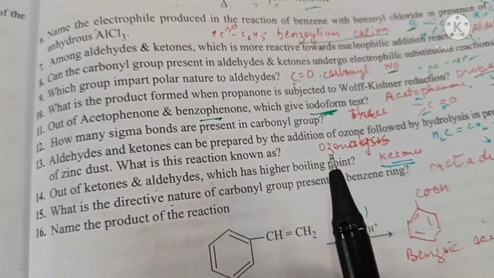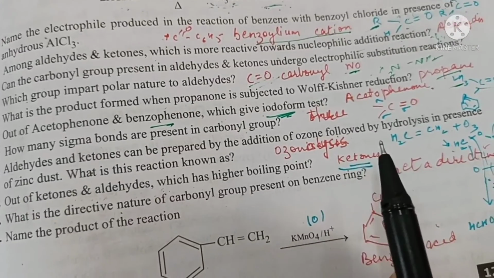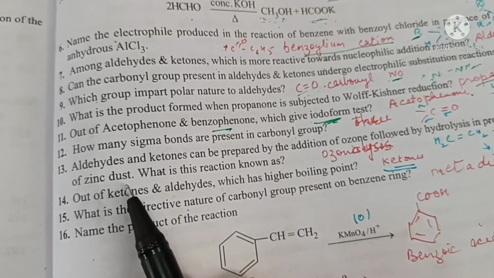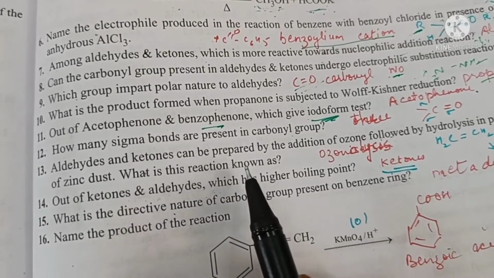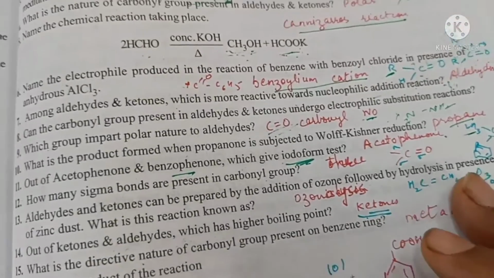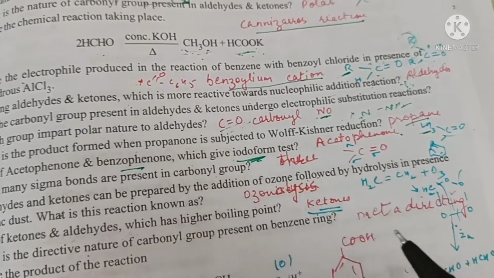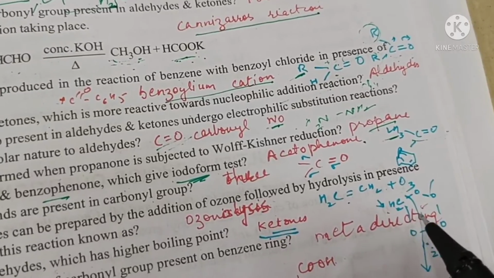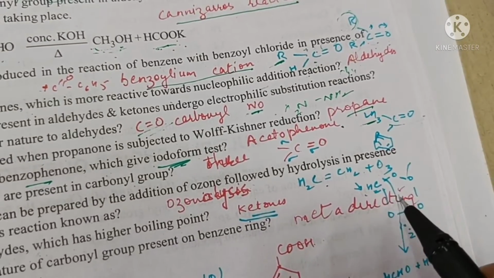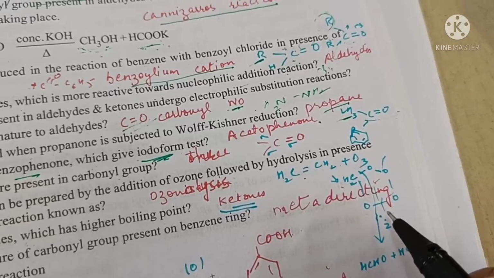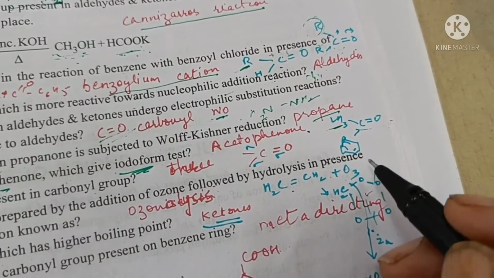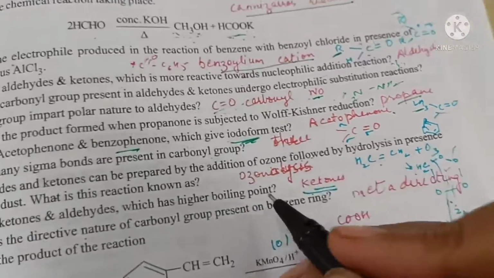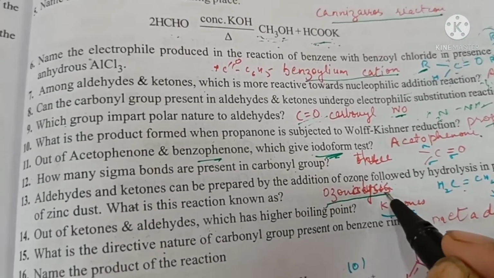Aldehydes and ketones can be prepared by addition of ozone followed by hydrolysis in presence of zinc dust. What is this reaction known as? When an alkene reacts with ozone, ozone gets added to form the ozonide, which when heated with zinc dust, the bonds are broken and aldehydes are formed. This reaction is known as ozonolysis.